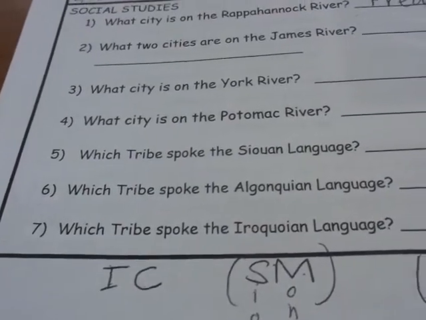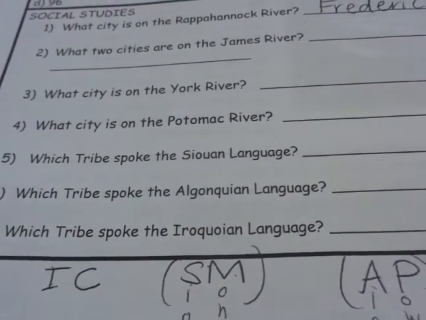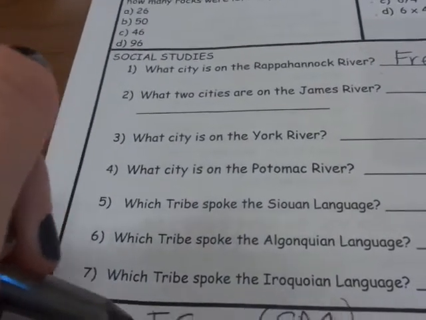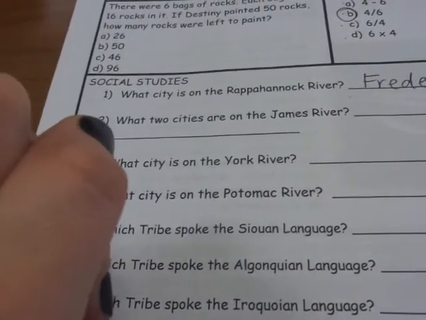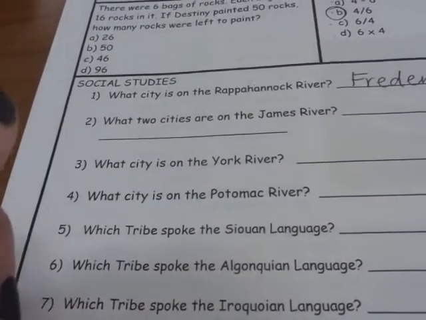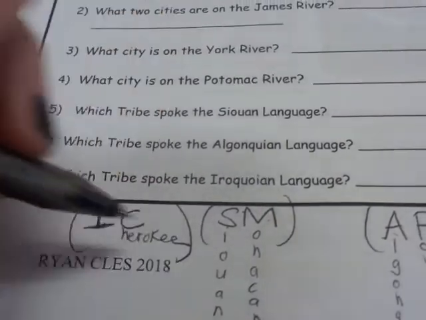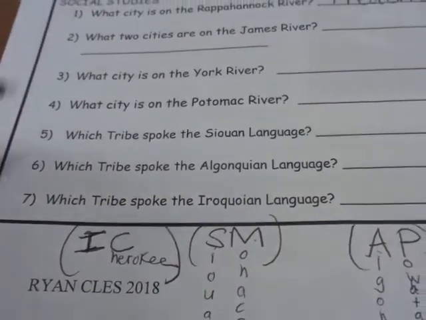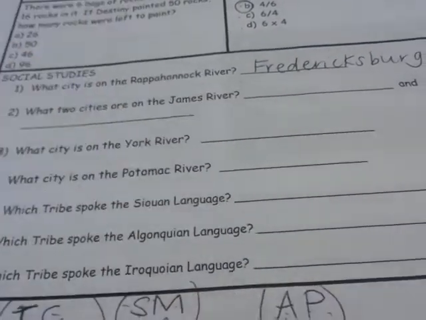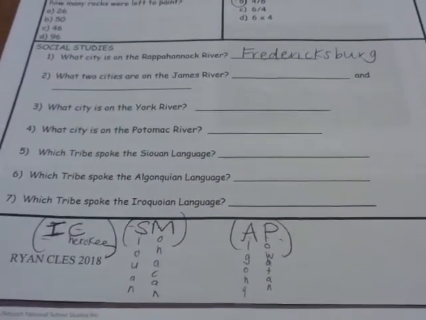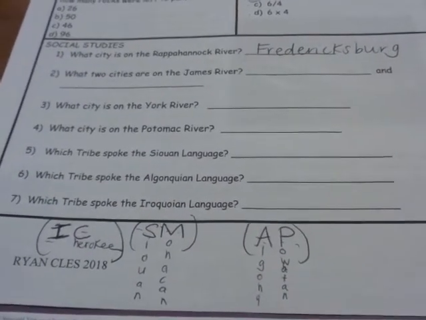Number 7, which tribe spoke the Iroquoian language? So, the Iroquoian was spoken by the Cherokee, and if you notice, both of those are grouped together as well. So hopefully you remember that little strategy, so when you do your brain splash for your SOL, that's going to be something you include.